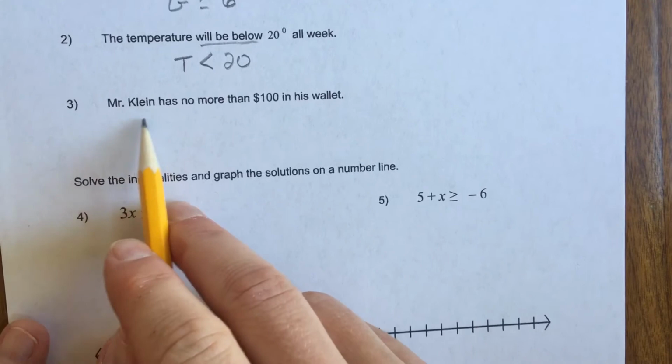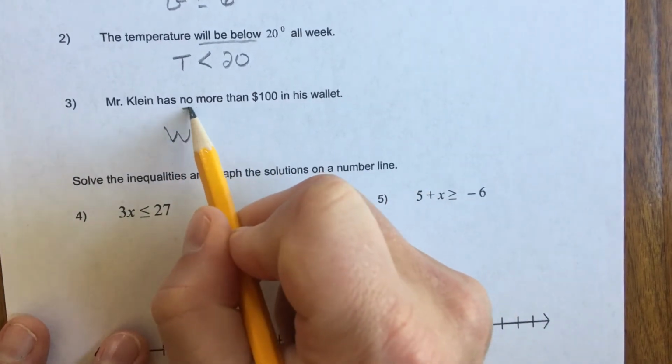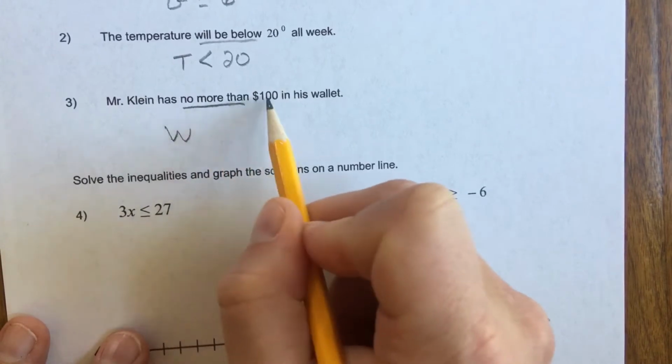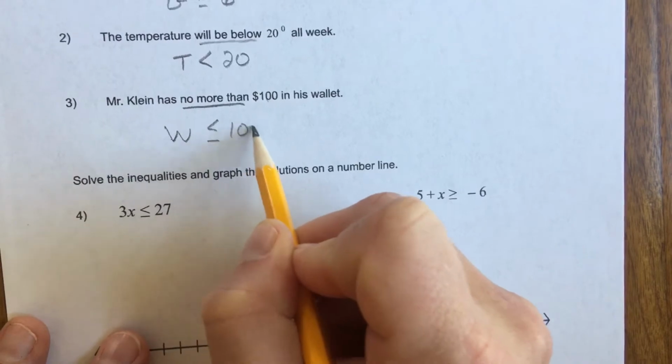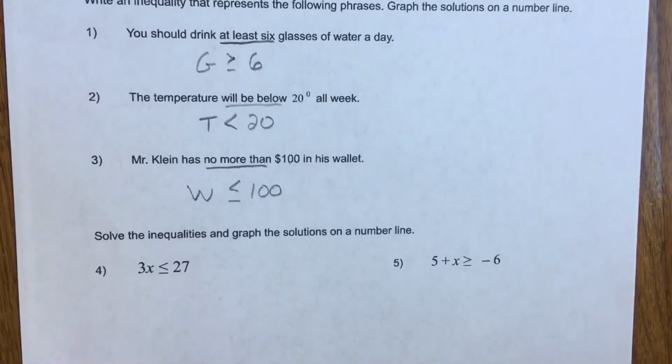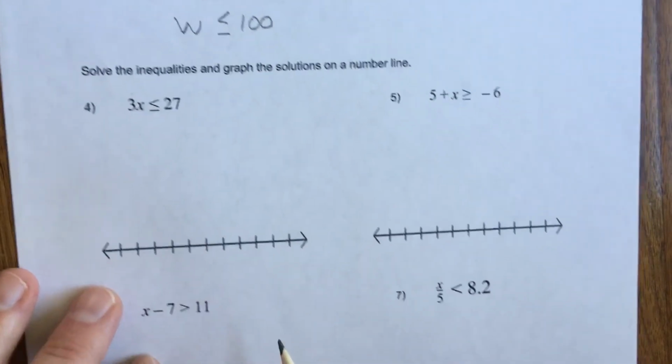And number 3 says Mr. Klein has no more than $100 in his wallet. So we'll do W for wallet, has no more than. That means this is the highest it could be. Could be less than, could be equal to. It's just not going to be more than. So we'll have some of those on our quiz. We just want to make sure that we feel good about that.